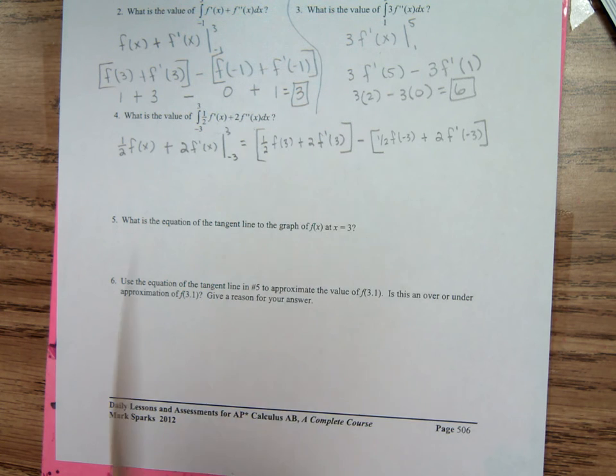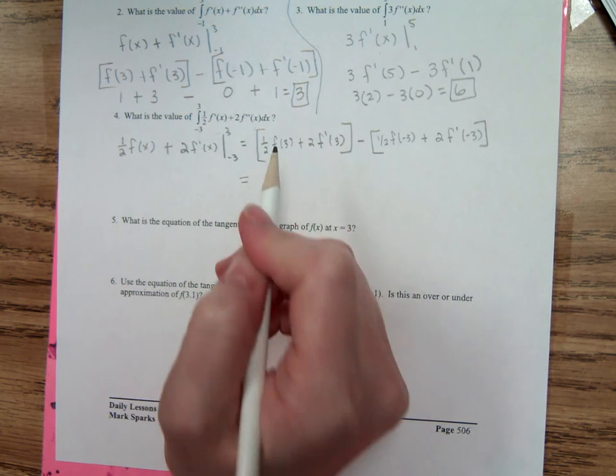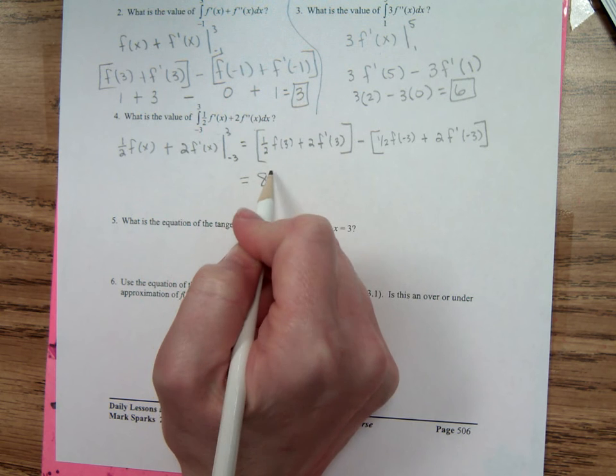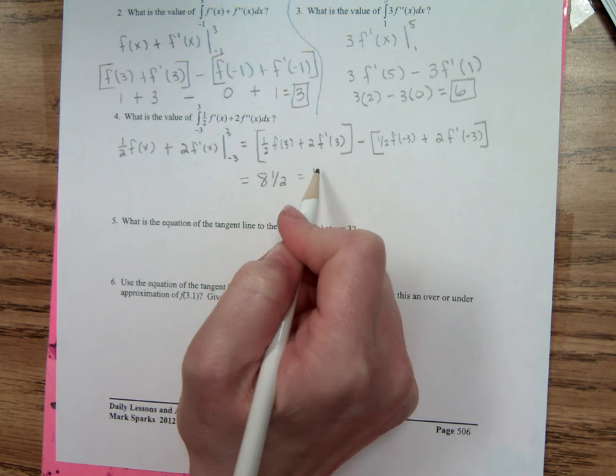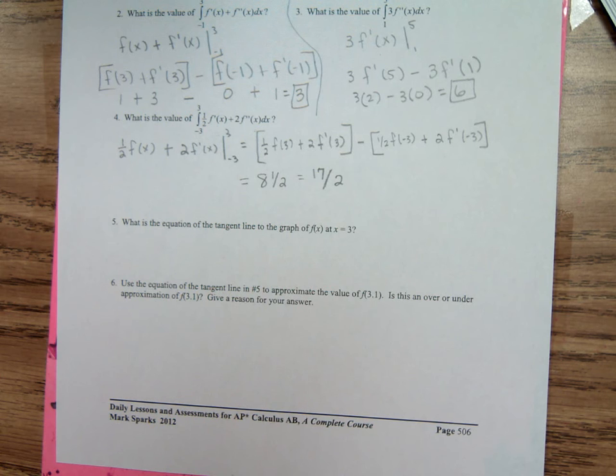What'd you get? 8.5. Alright. 8.5. I would go with 17/2 because usually if you're dealing with something like this, it's a slope or something like, oh my goodness, look at number 5.